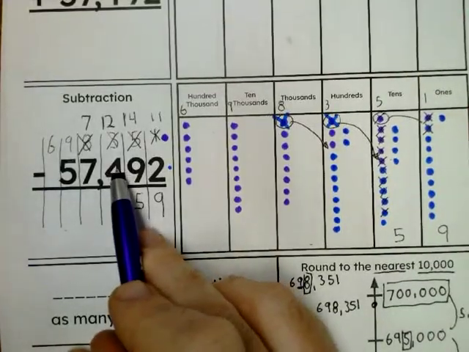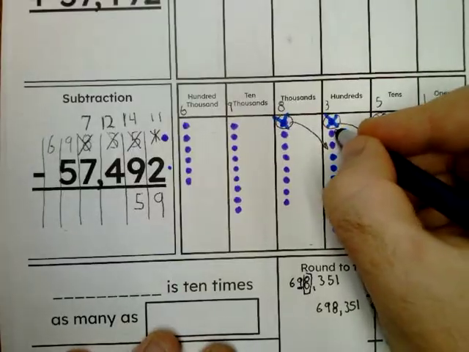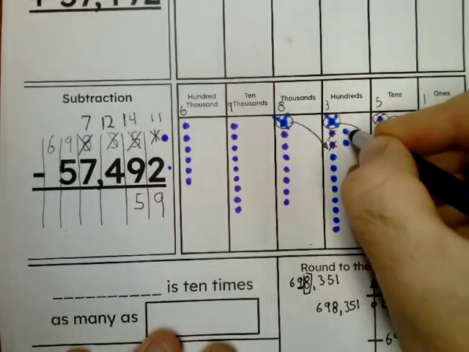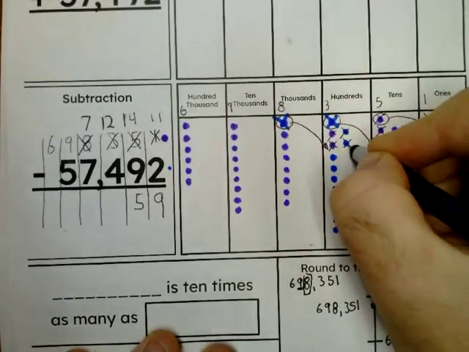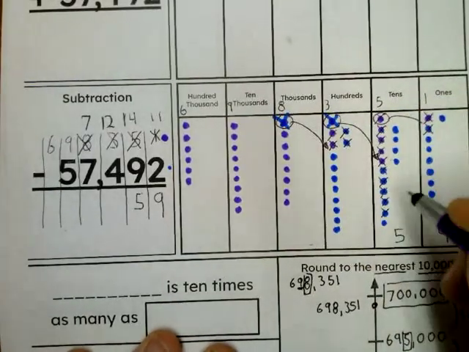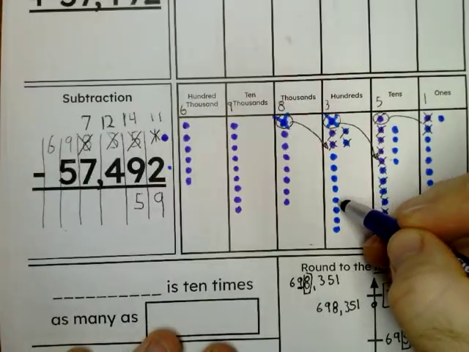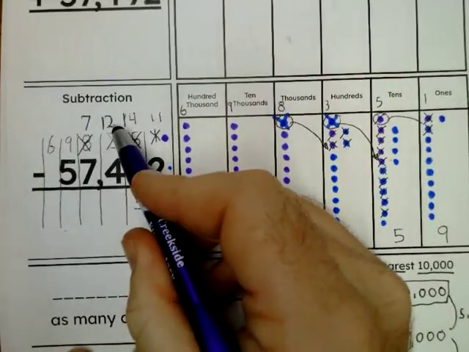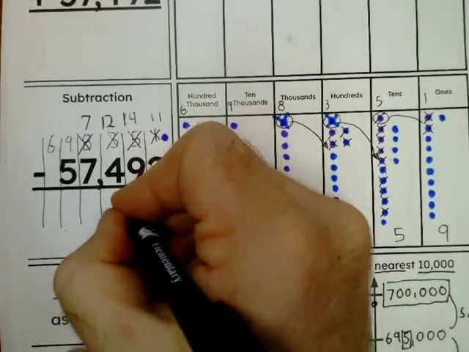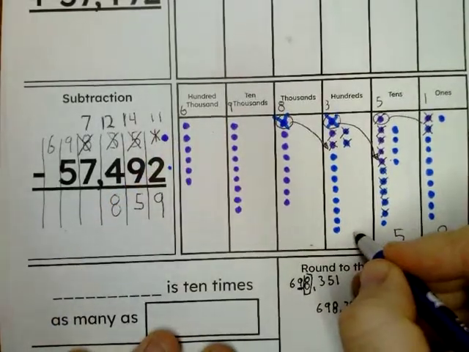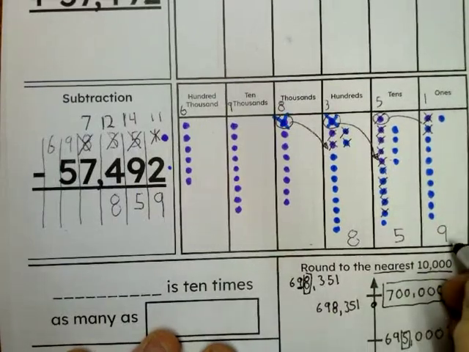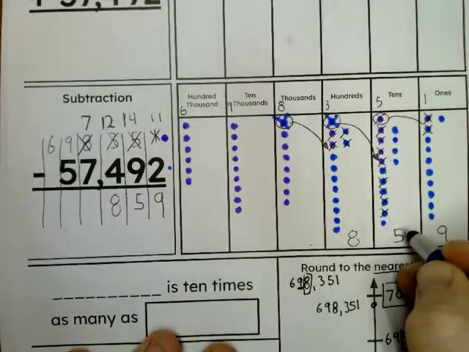And I'm going to subtract 4. So I'm going to go 1, 2. I'm going to just do these 4 for now because I can cross out any 4 and I like how they're in a group. And what does that leave me with? 1, 2, 3, 4, 5, 6, 7, 8. 12 minus 4 is 8. So at the bottom, I'm going to put the digit 8. So I have 9 ones, 5 tens, 8 hundreds.